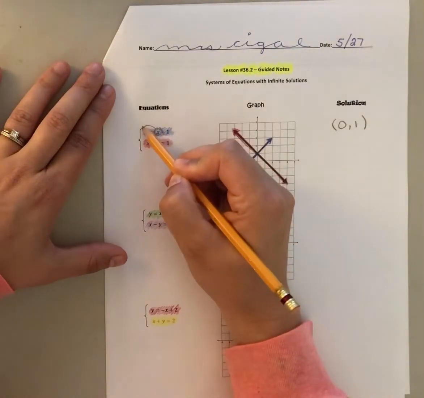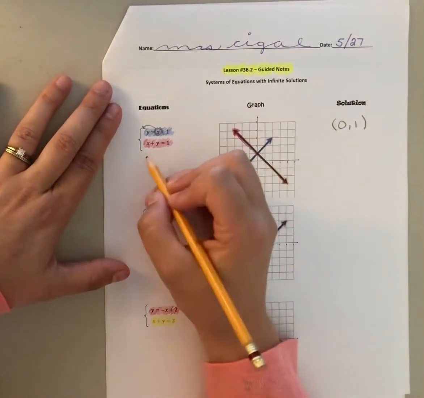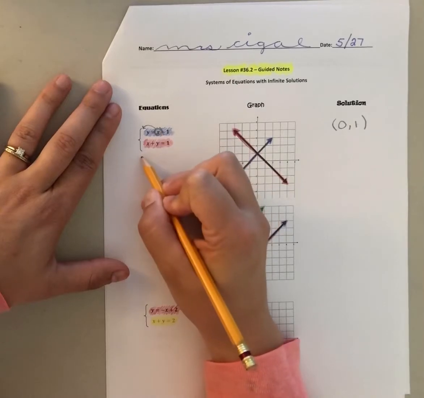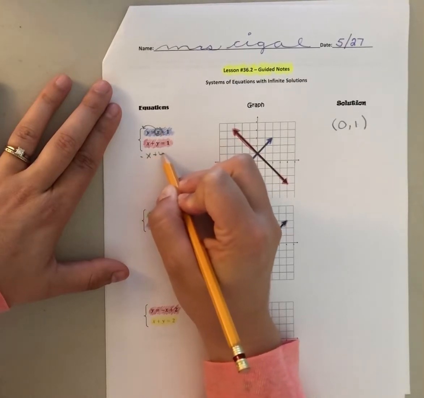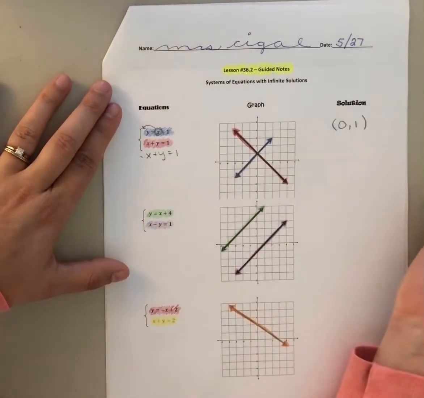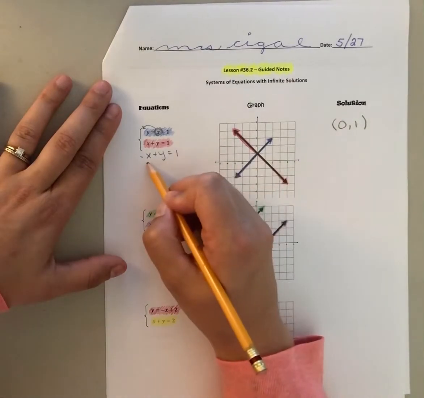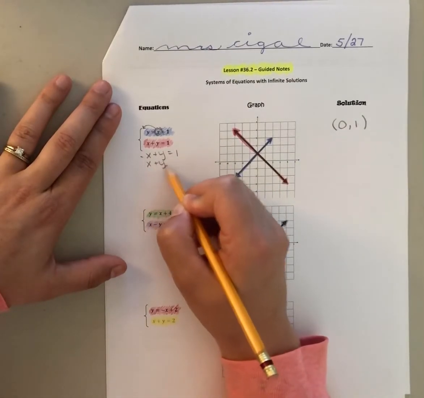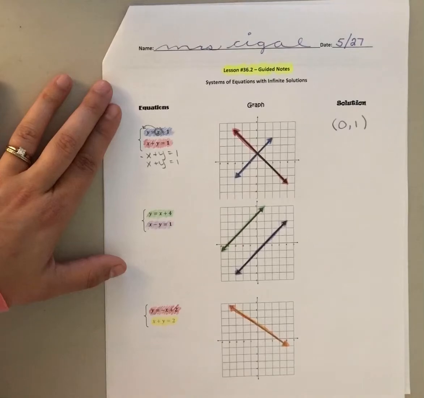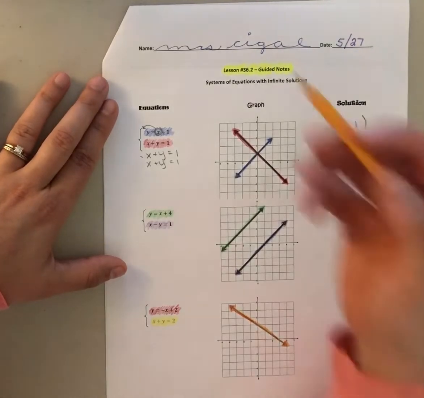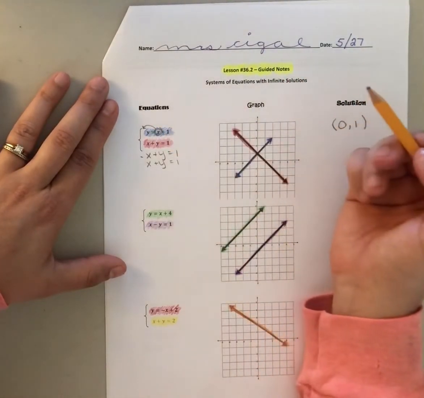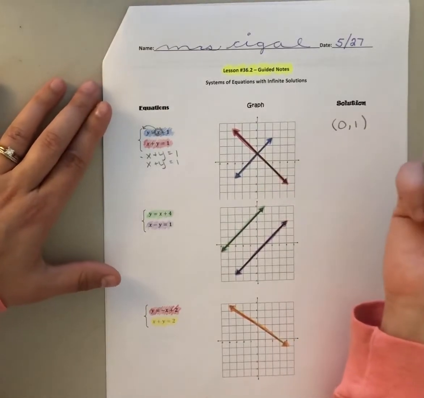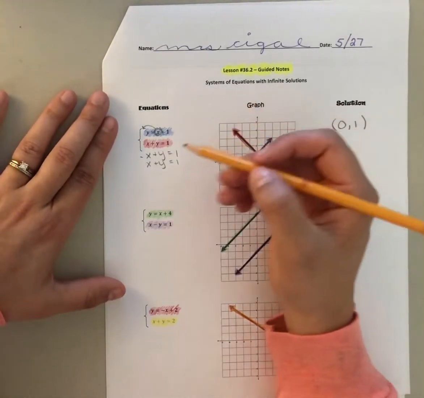I'm just going to get this into a situation where elimination is easy. So I'm just subtracting that x to the other side. Okay, so that's the blue equation. Here, I'll rewrite the red one. So now this one's set up nicely for elimination. You don't have to know how to do that part. I just wanted to be able to show you elimination again.